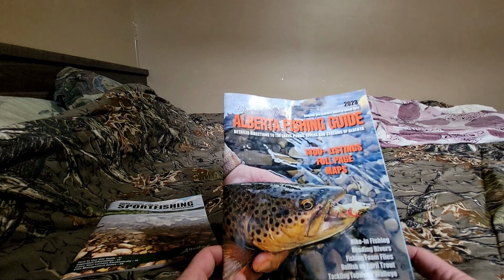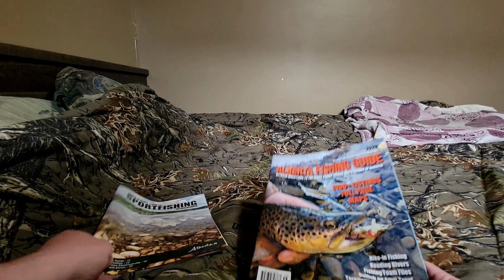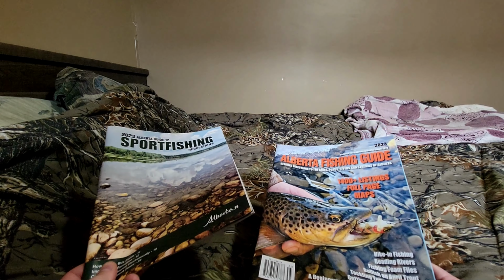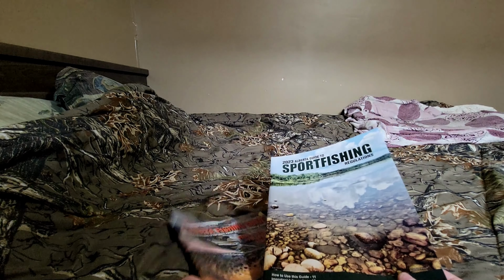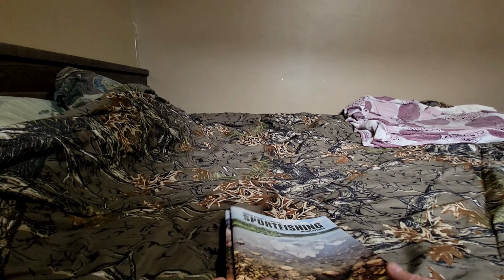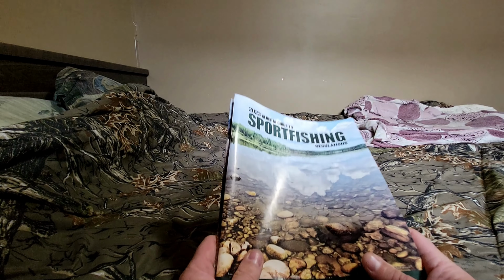But I would highly recommend picking up the Alberta Fishing Guide anytime you pick up the sports fishing regulations. To me, these are like salt and pepper, peas and carrots. They need to go together. So that is the book.